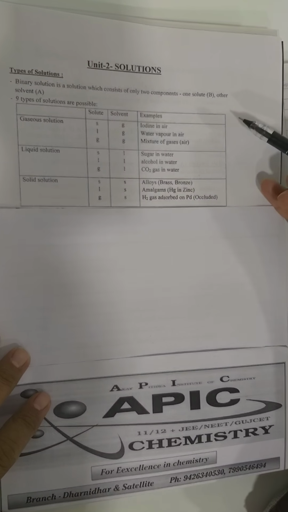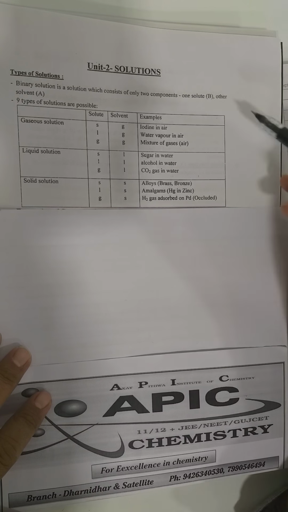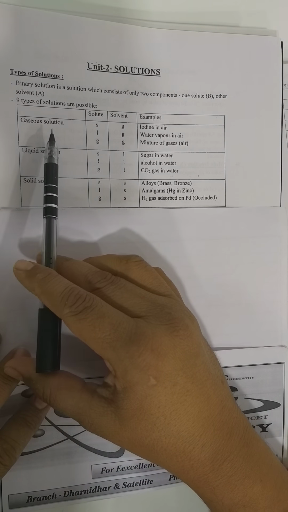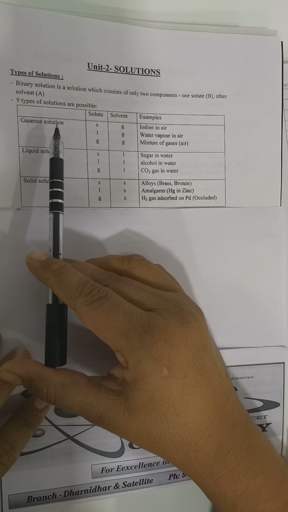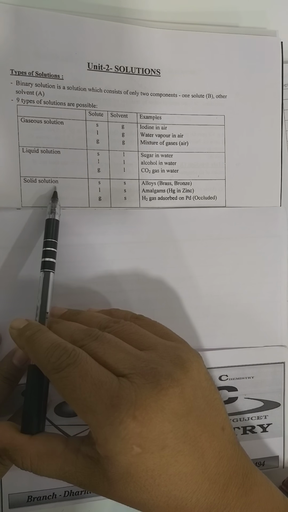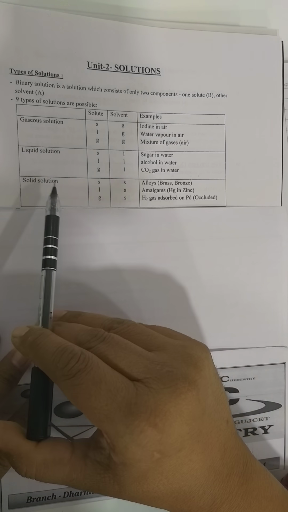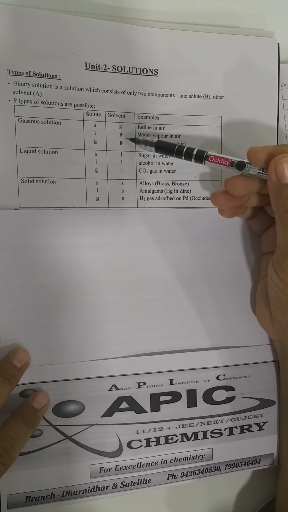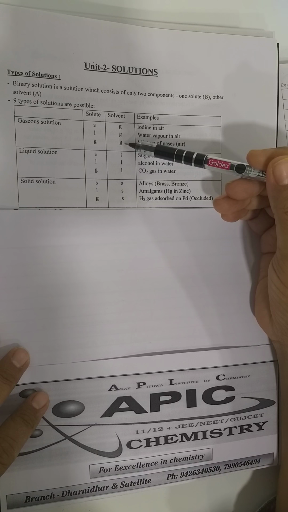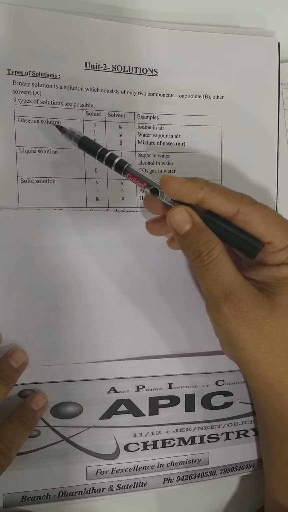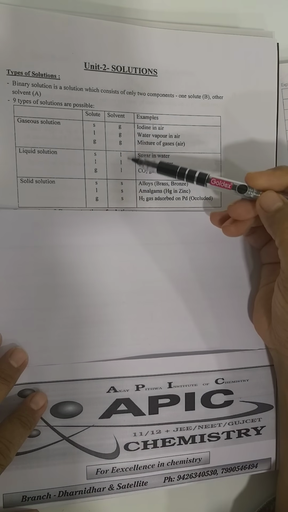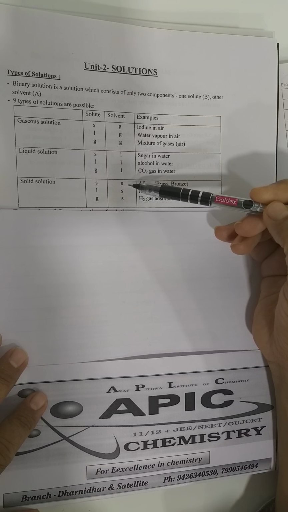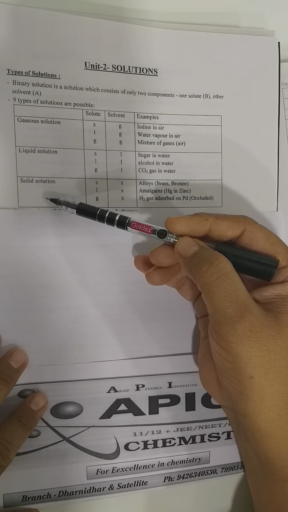Now, a very basic idea: how many types of solutions do we have? The first is gaseous solution, then liquid solution and solid solution. The type of the solution is decided by the type of the solvent. If the solvent is a gas, then it is called a gaseous solution. If the solvent is a liquid, then it is called a liquid solution. If the solvent is a solid, then it is called a solid solution.